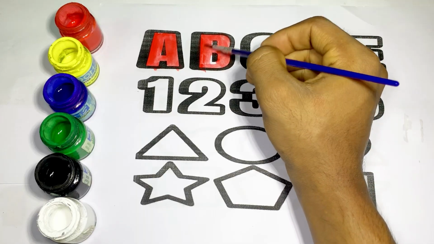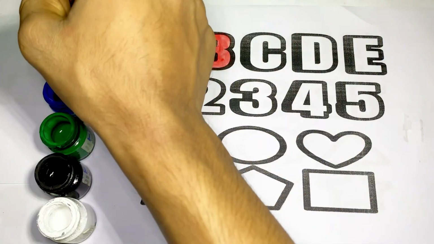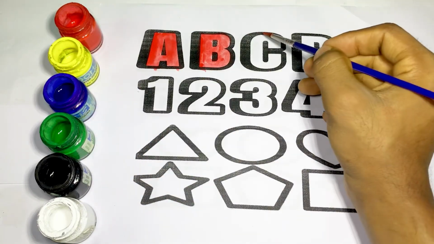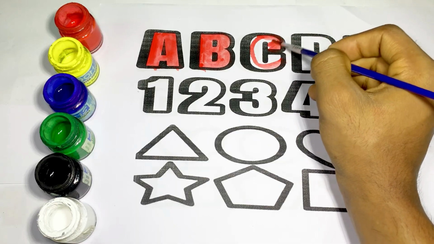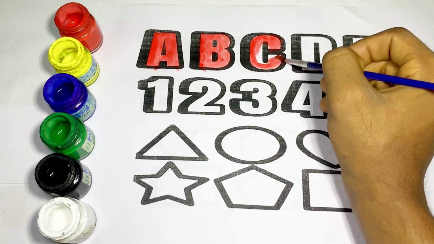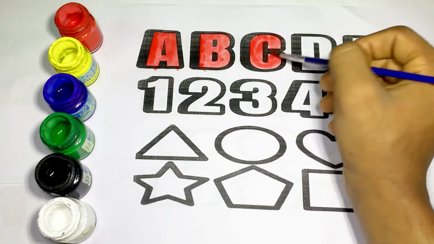The alphabets of B. Kids, again use red color and draw C for cow, C for car. The alphabets of C.